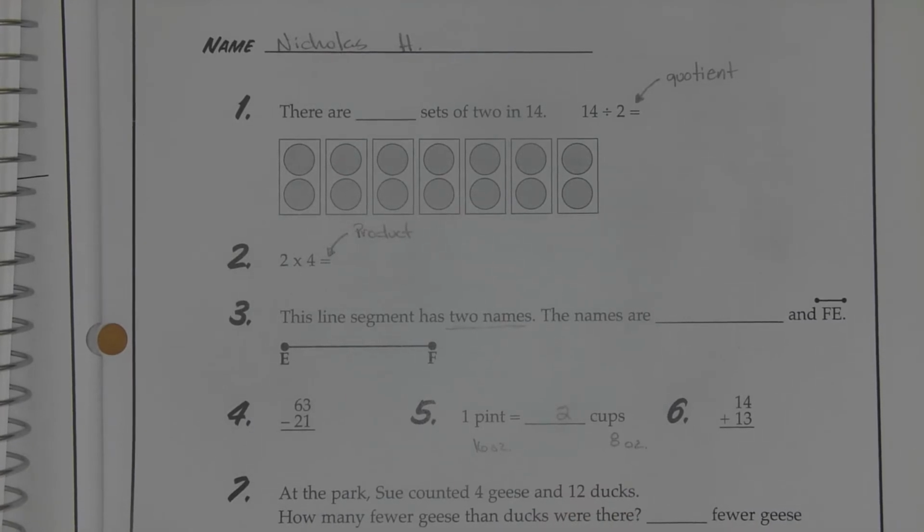Now you can pause your video, just do numbers 1 through 4, and then come back, check your work, and get started on 6, 7, 8, 9, 10 after we do the talk for it.